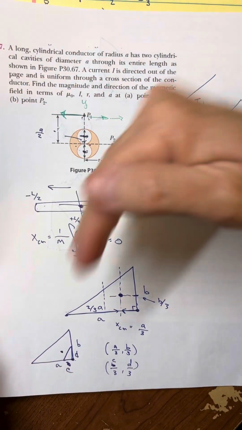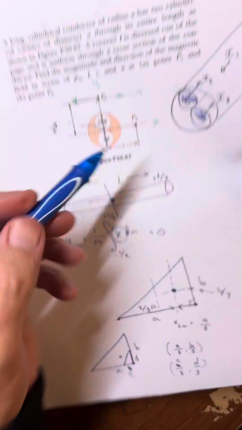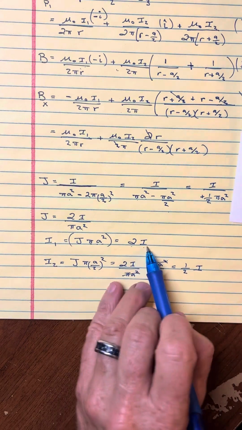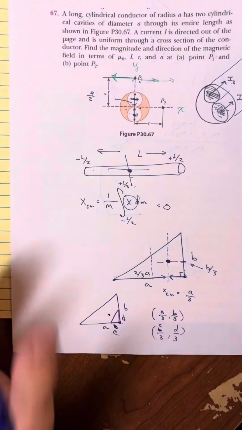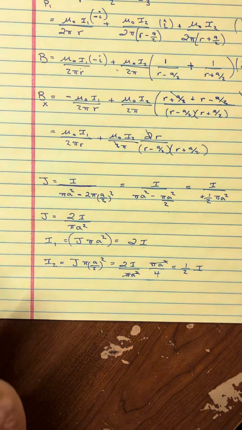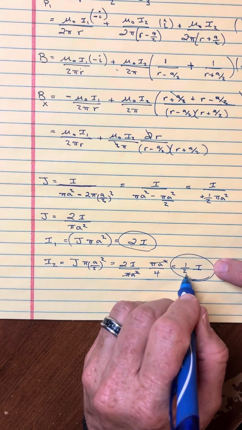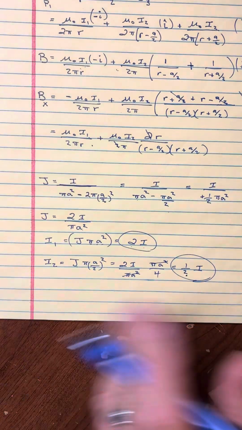So the current going this way, I1, is 2 times the total current. And then the negative current is a half each. So when you put the two together, that's 1. And so 2 currents going that way and 1 coming back make a total of just overall 1 current. Okay, so then knowing these, let's put them back into this equation.